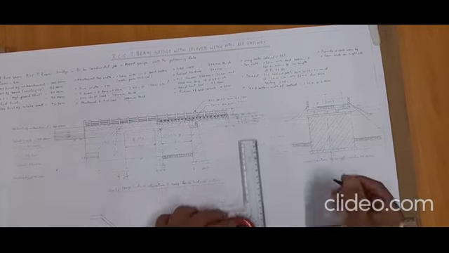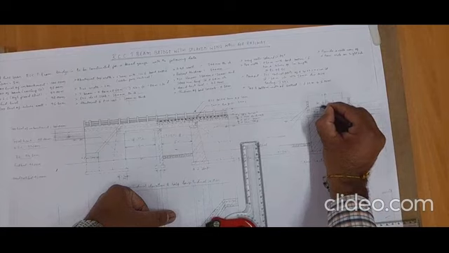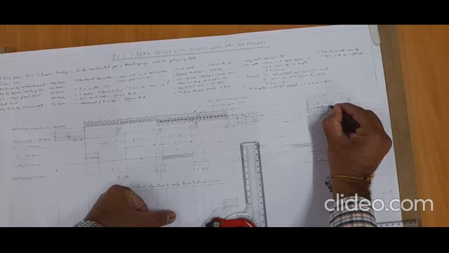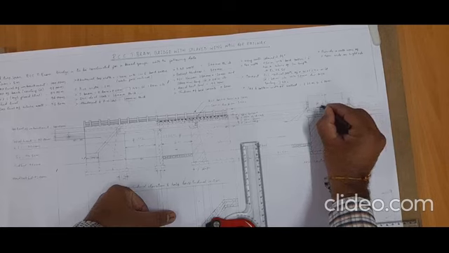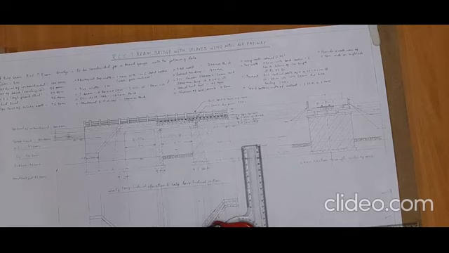Then to mark the gauge here at a distance of 1.676, take half of that on both sides, mark two rails here neatly. So this completes the section. Thank you.